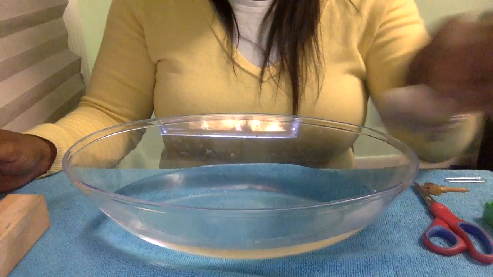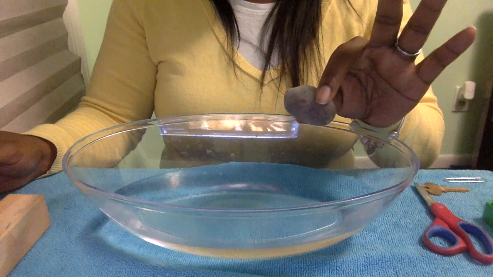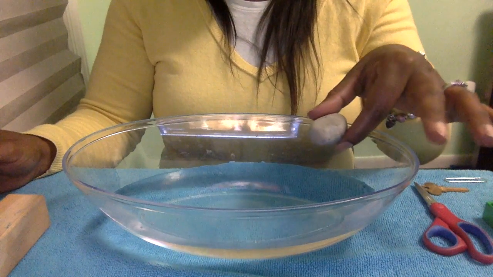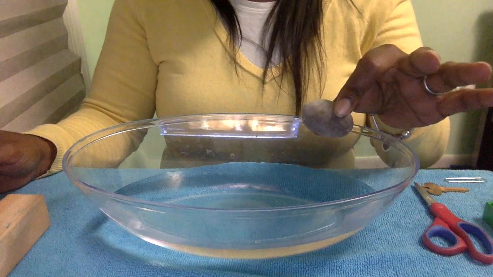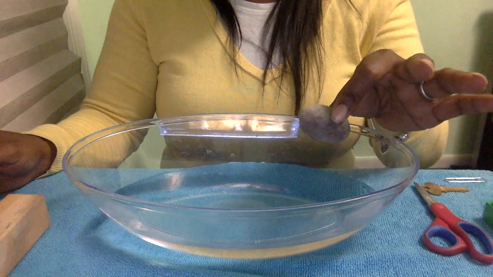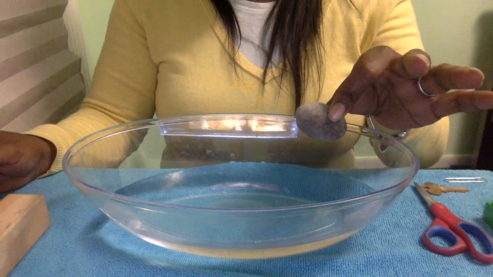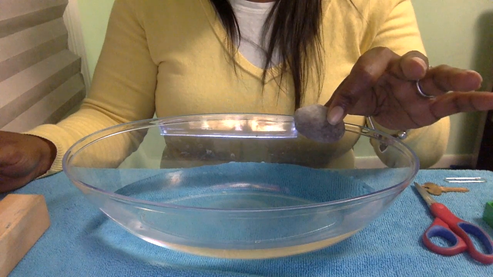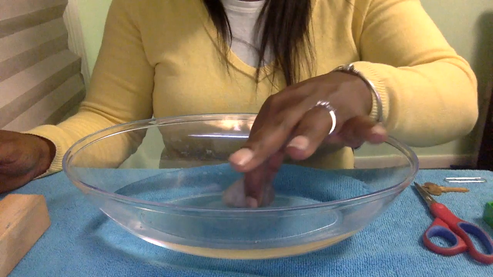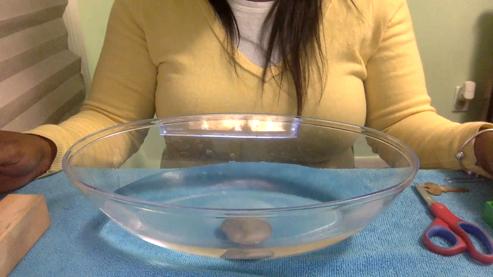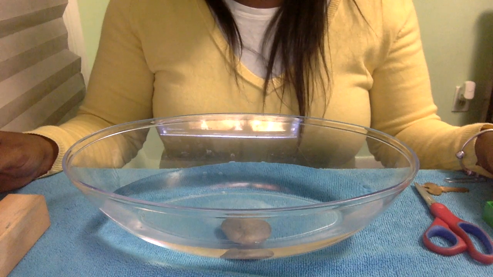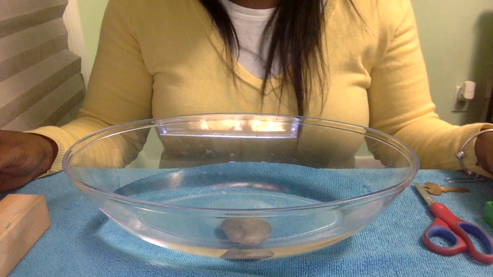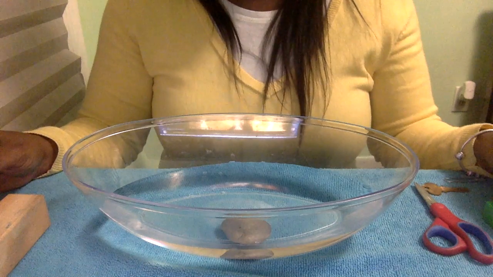Our next item is a rock. A hard and heavy rock. Do you think this rock is going to sink or float? Let's test it. If you predicted sink, you were correct. Give yourself another point.